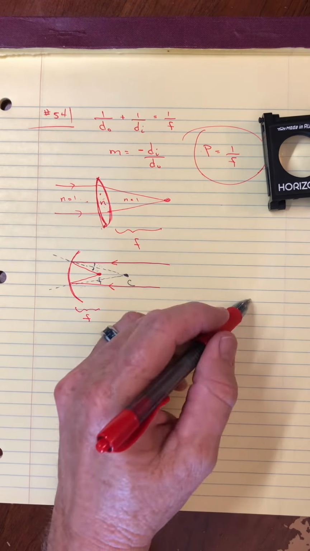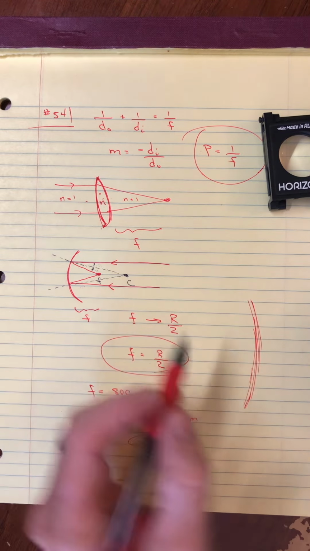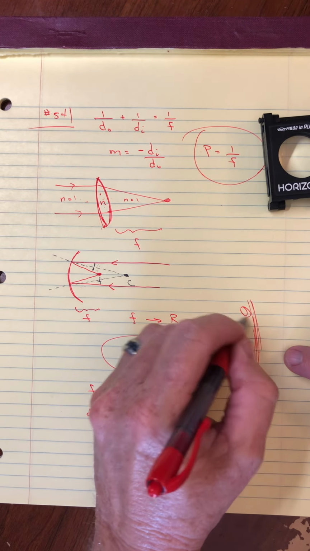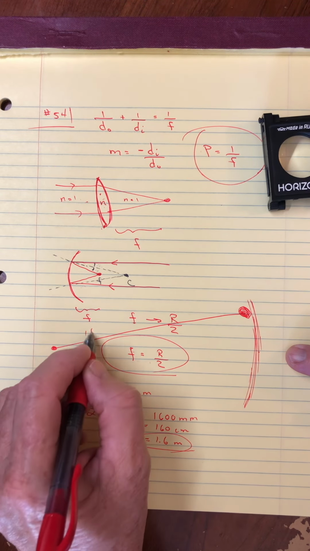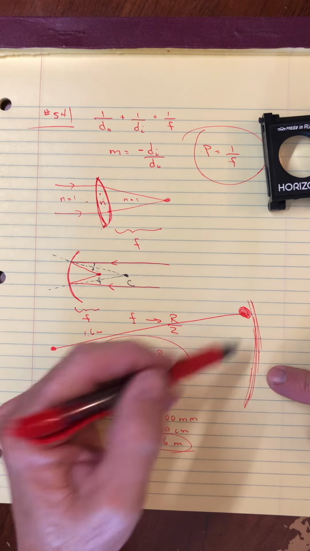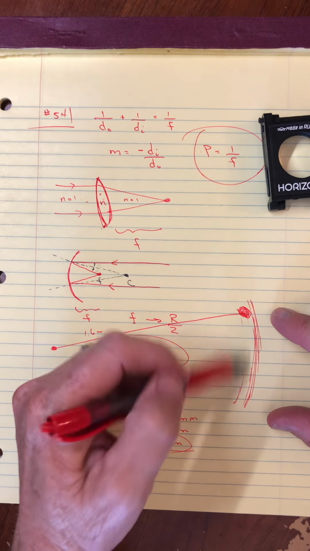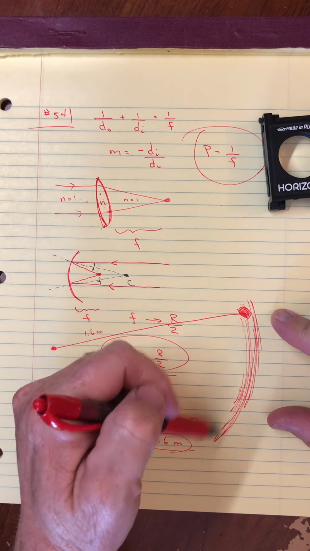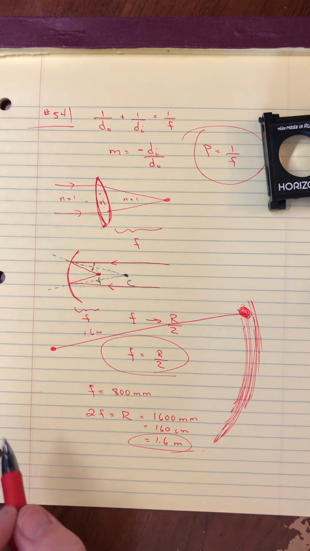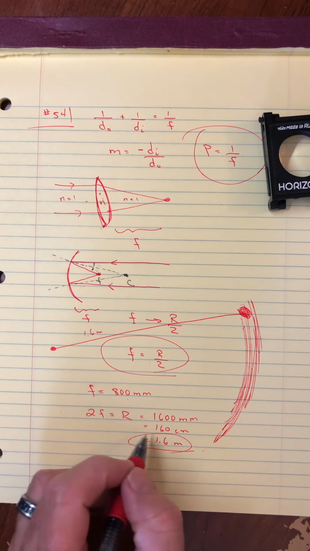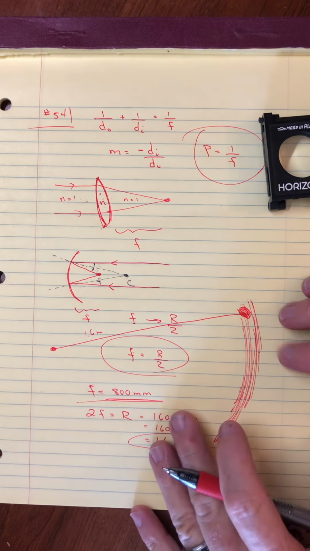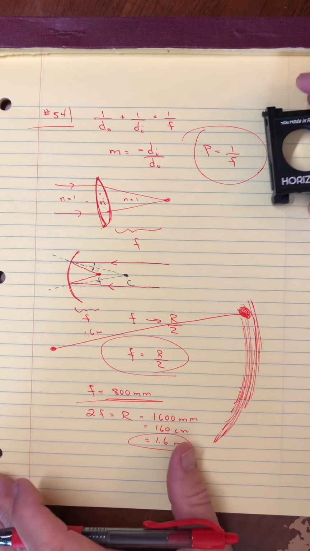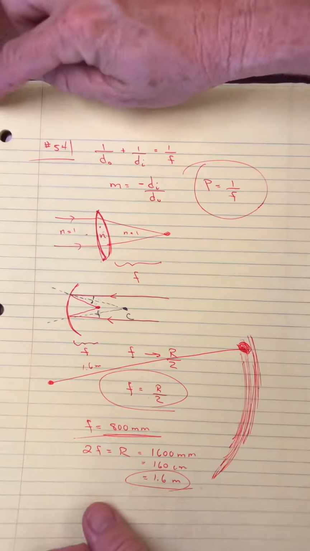And so if you're actually building this mirror, you would put a grinding stone right here, and you'd put it on a stick that is 1.6 meters long. And then you would just move the grinding stick up and down, and grind that with a radius of 1.6 meters, giving you a focal length of half that, which is 800 millimeters. So that's how the manufacturer would actually build this mirror. Okay? So hopefully that one helped, but that was the idea behind 54.